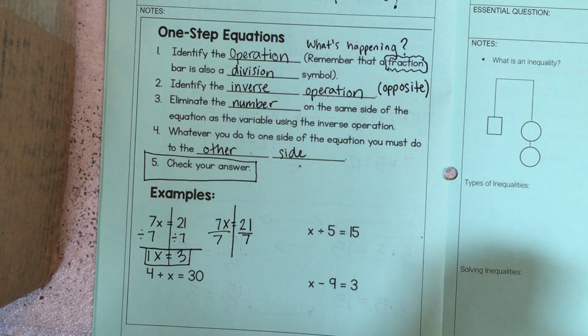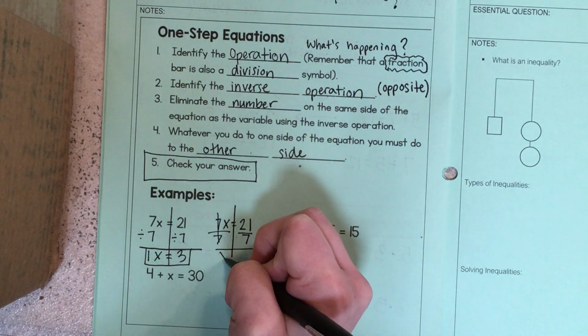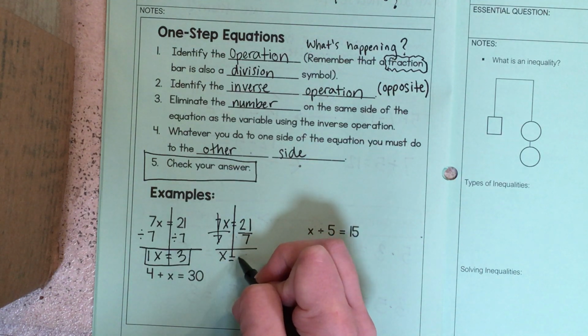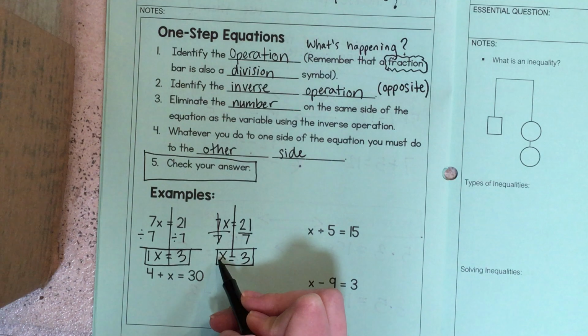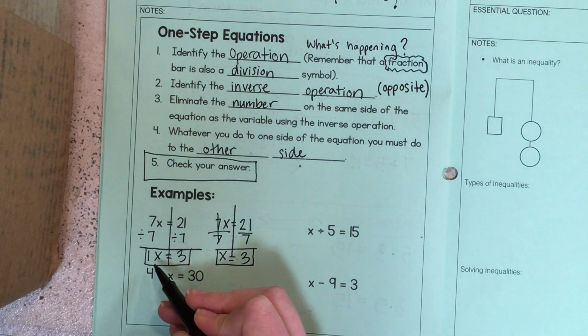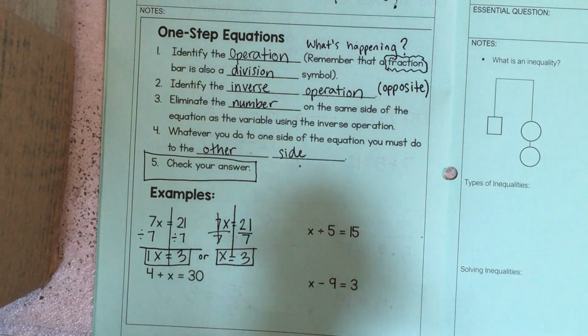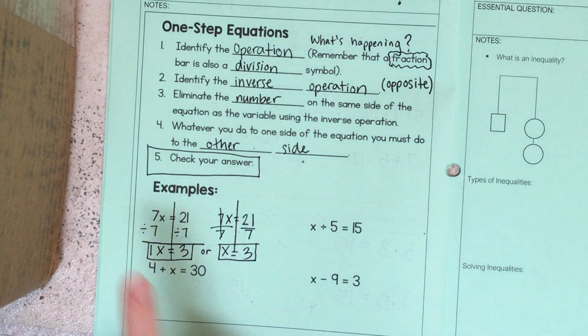You'll see a lot of people do work like this. 7 over 7 is 1, and that leaves me with an x or 1x. Either is fine. If we do not have a number in front of our variable, it's a 1. This is 1x, this is also 1x. So either of these answers would be okay. You're mostly going to see it written like this. We're mostly not going to write that one, but you're more than welcome to.